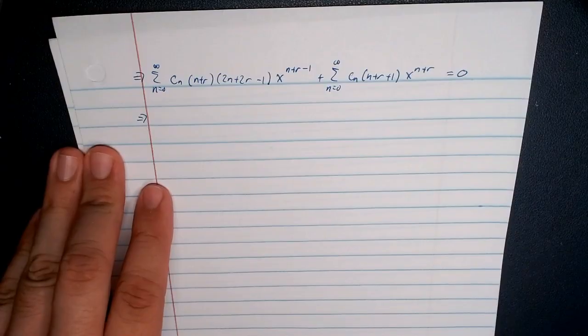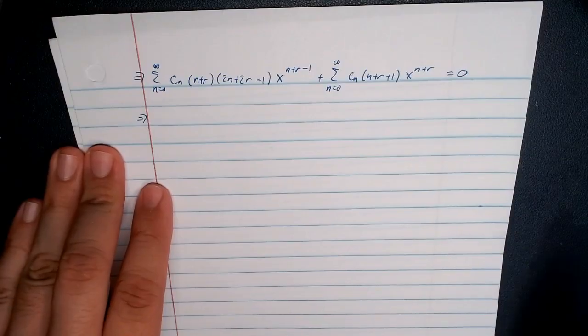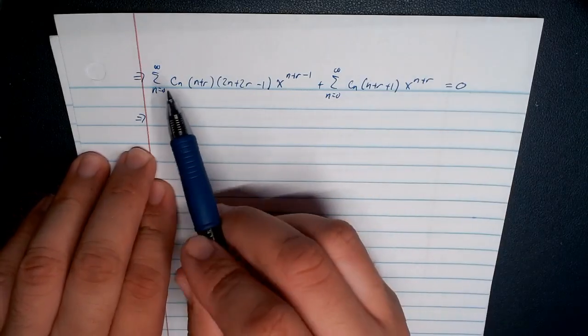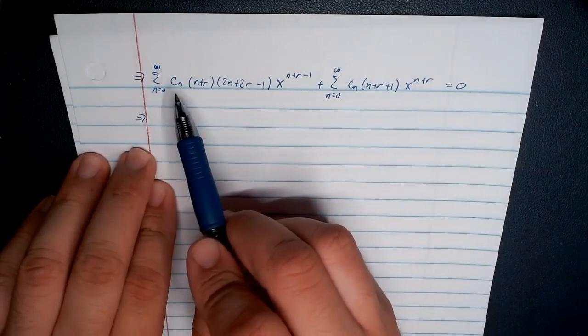Okay, there we go. I think my autofocus just freaked out there for a second. Okay, where were we? Oh, yes.